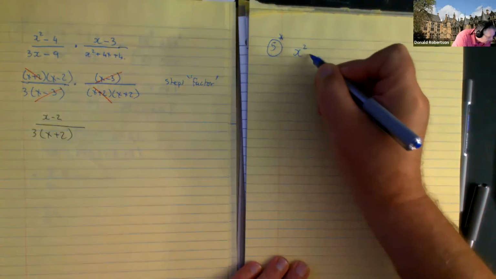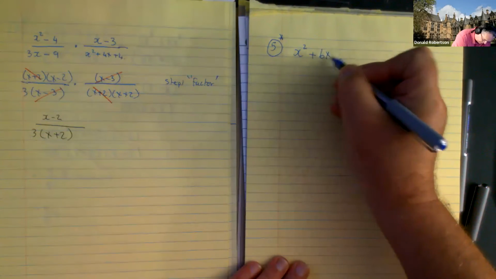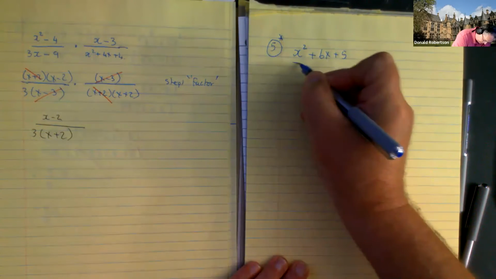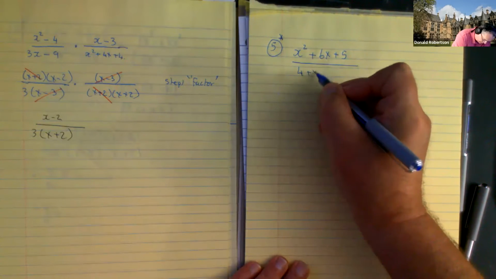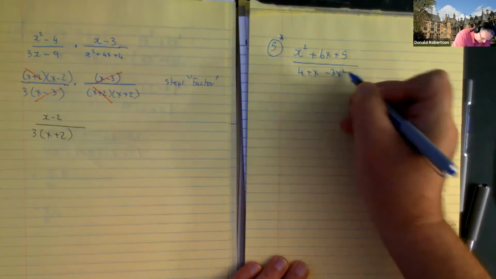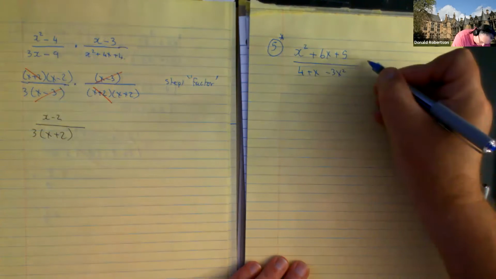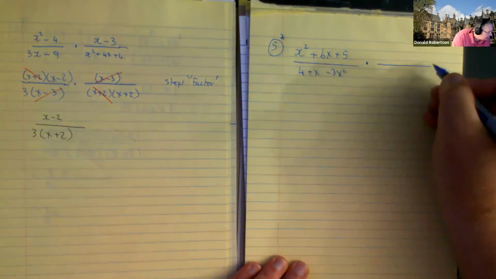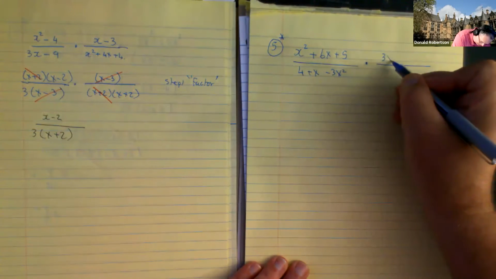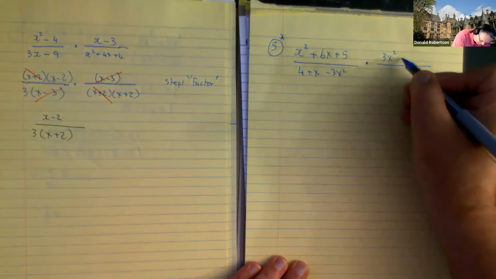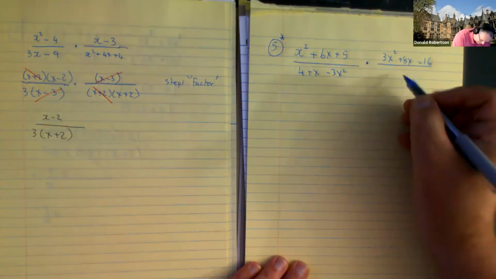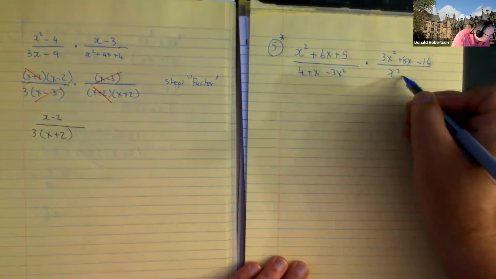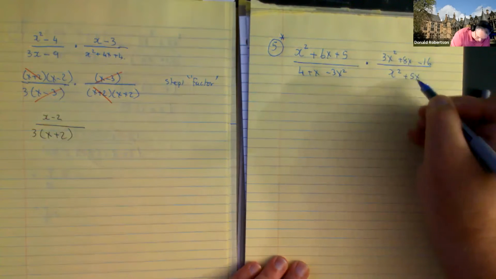So I have x squared plus 6x add 5 over 4 plus x take away 3x squared. And that's going to get multiplied by a 3x squared plus an 8x take away 16, and then an x squared plus a 5x on the bottom.